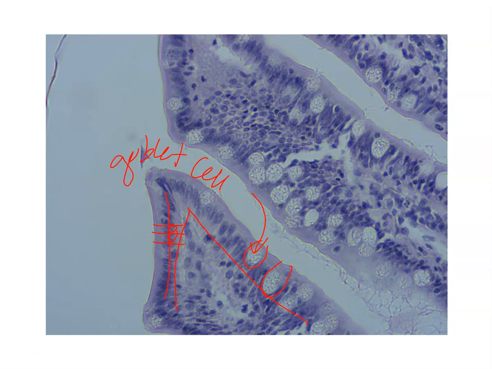So simple columnar epithelium is mostly found in our digestive system organs such as the stomach and the intestines. And again, you may see some goblet cells as well as the microvilli at the apical surface of the simple columnar epithelium.